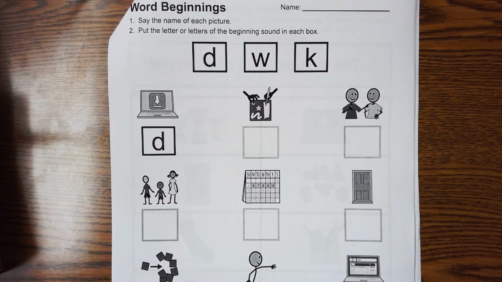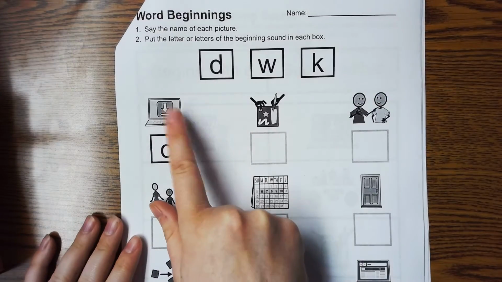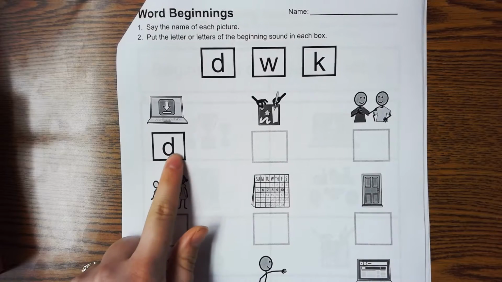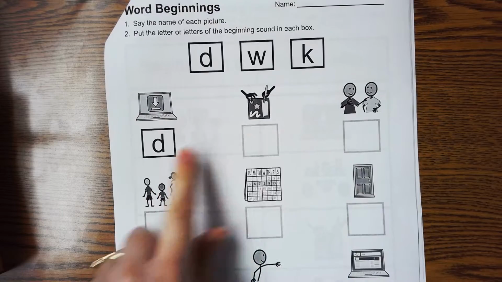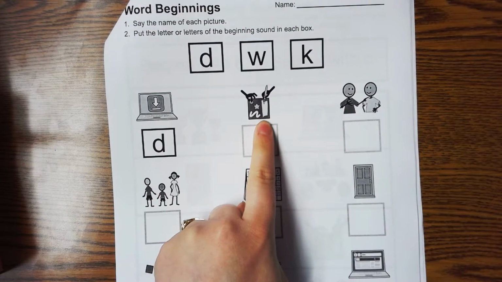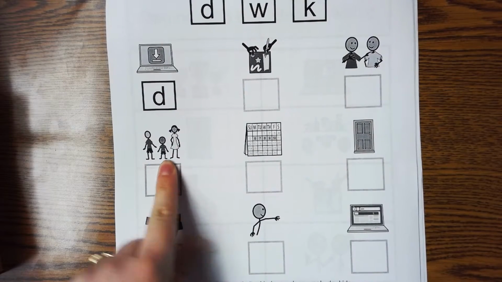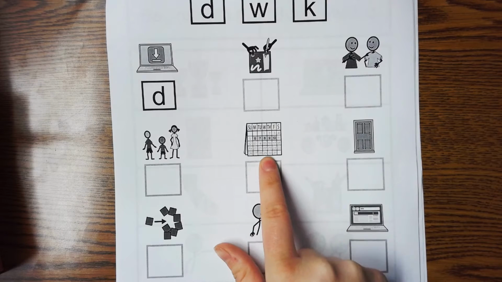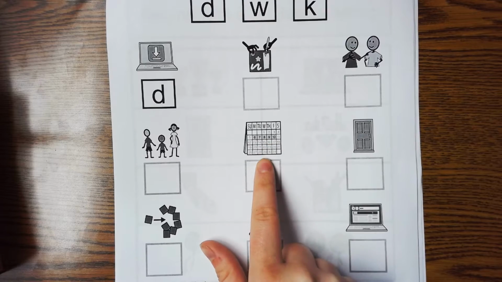So I'm going to go through them really quickly, and you can rewatch this or pause it as you go. So here they did the first one. This is download. D, download. It starts with d. So we wrote a D under for the d sound. This is decorate, kindness, kids. What's this one? This is week. Week. What does a week start with?